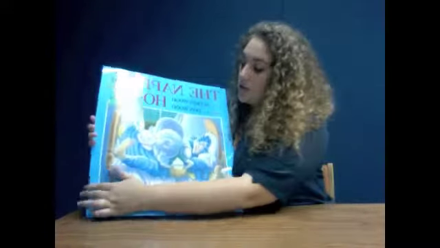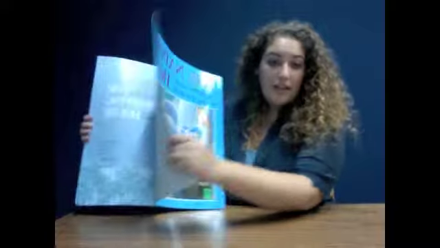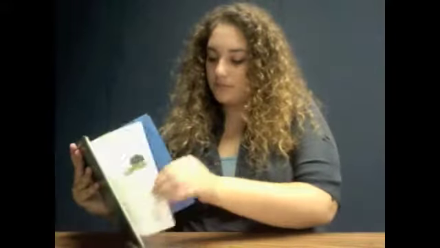When you start to read, be sure to ask plenty of questions. This is an example of how I would read If You Give a Mouse a Cookie. How many of you like chocolate chip cookies? Me. I do. I like chocolate chip cookies too. They're so good. This is a story about a mouse who really likes chocolate chip cookies. If You Give a Mouse a Cookie by Laura Numeroff.